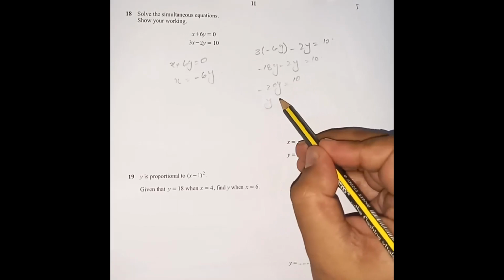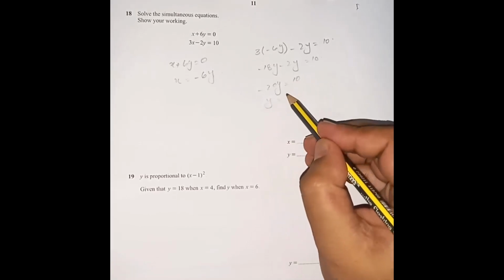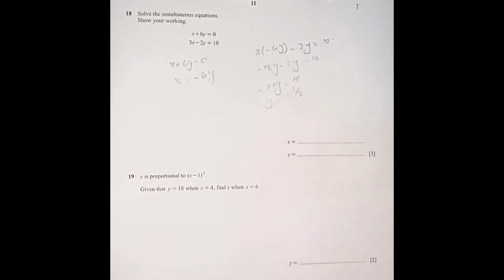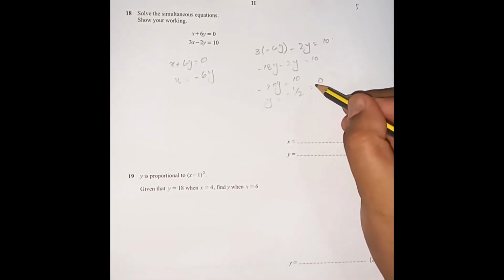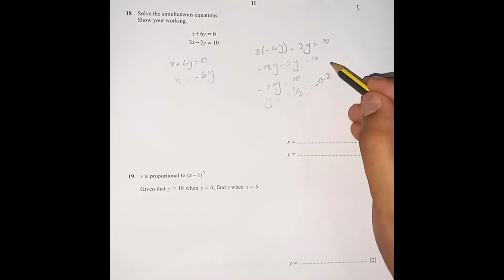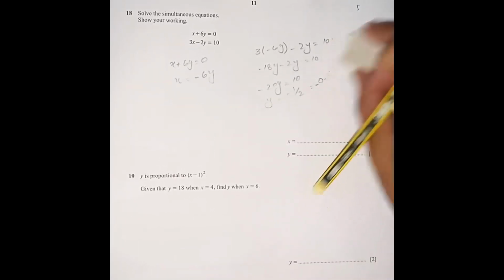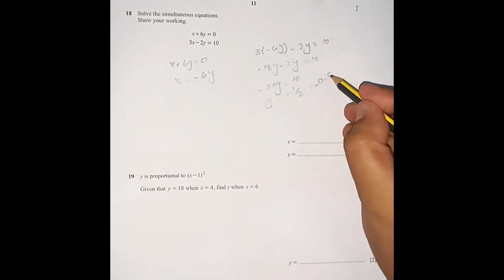So y will be 1 over 2, which we can make minus 0.5.